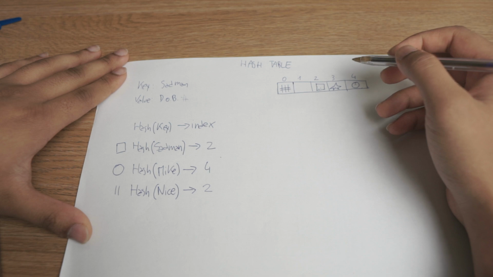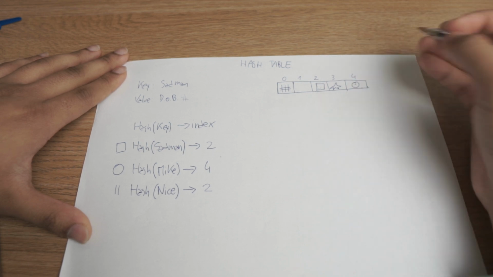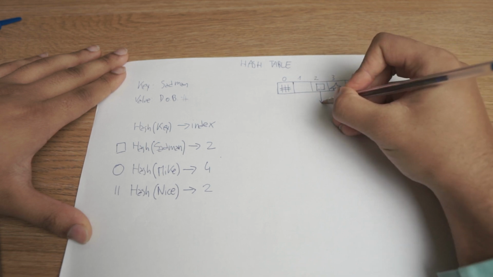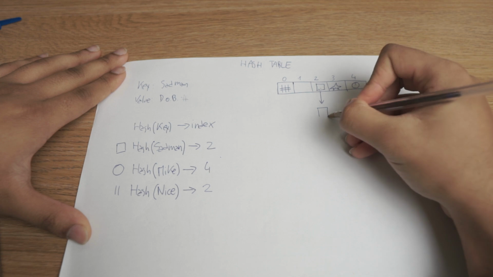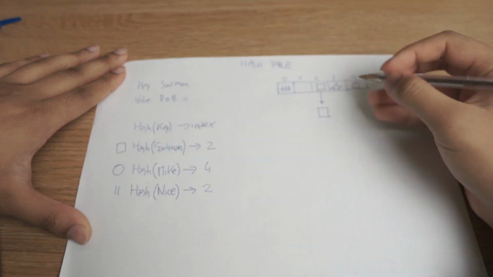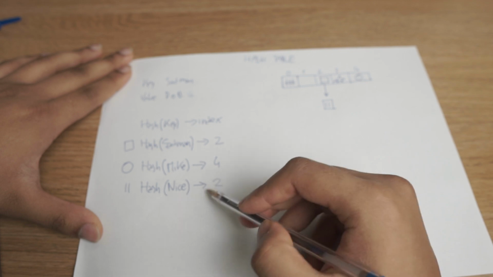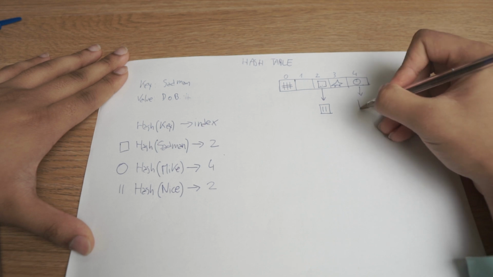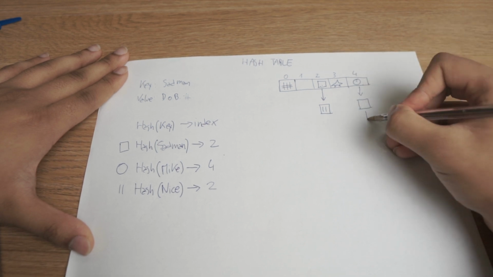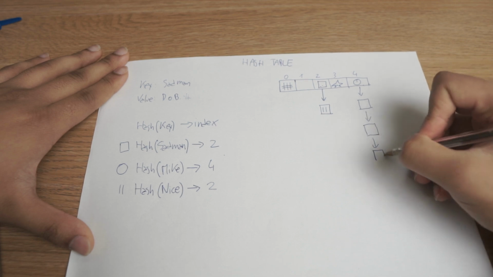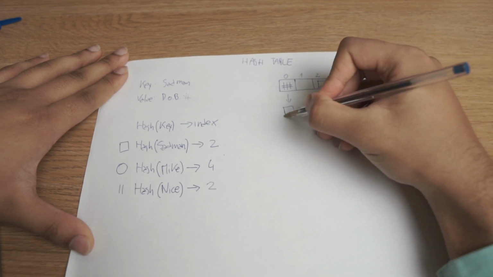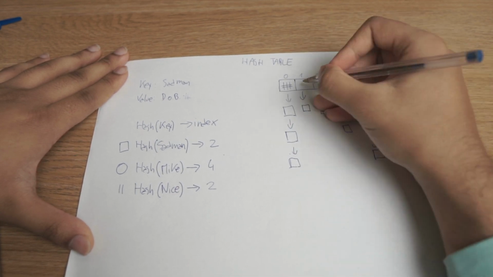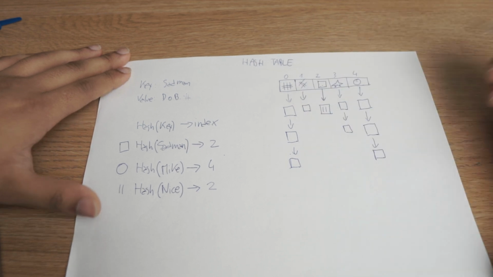What you can do is use the chaining method in a hash table, and we can simply say that array position 2 will be linked to a different block. So over here, and then we're going to store hash Nice at position 2. And the same goes for other places. Let's say in array position 4, we can link and store different blocks like that. And the same goes for here. So in any array position, we can create links. Let's say something over here, and there you go.